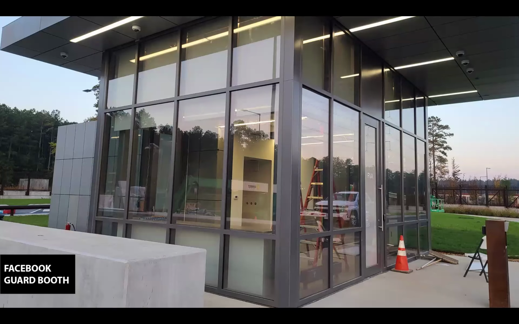Even just by looking at this one, I know this Facebook guard shack is at the corporate headquarters of Facebook. I'm not saying Facebook and Google are going to go at each other for world domination tomorrow, but yesterday Amazon announced thousands of layoffs, people losing their jobs.